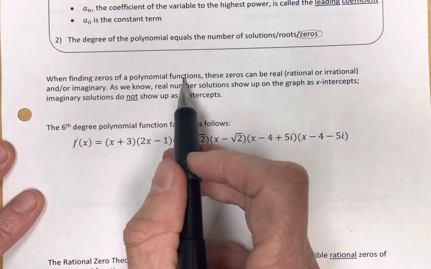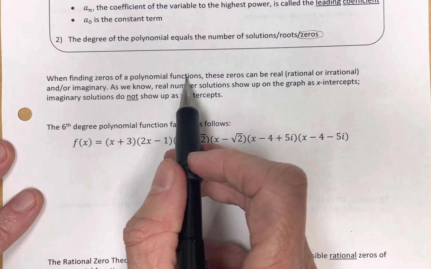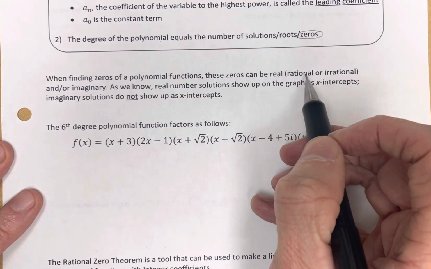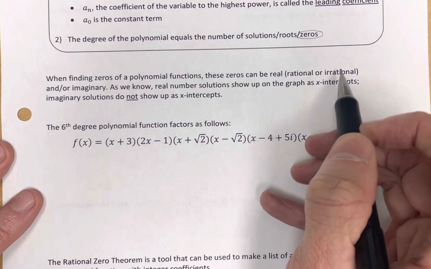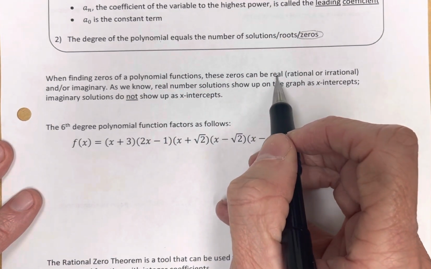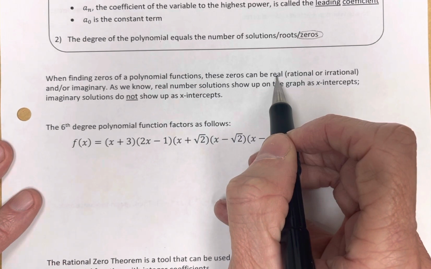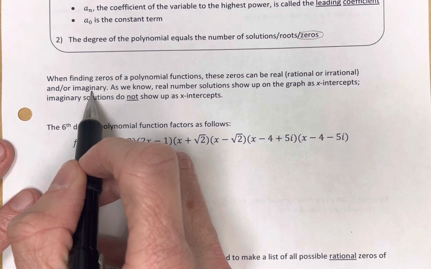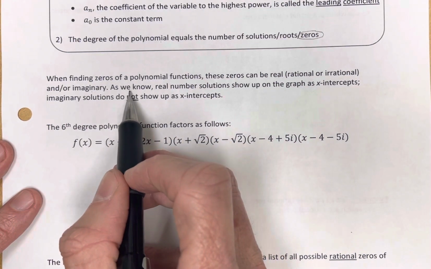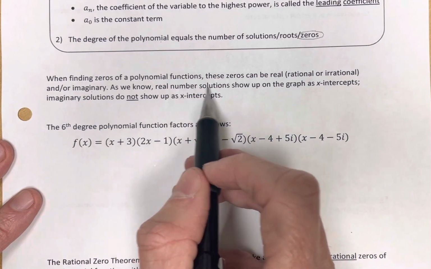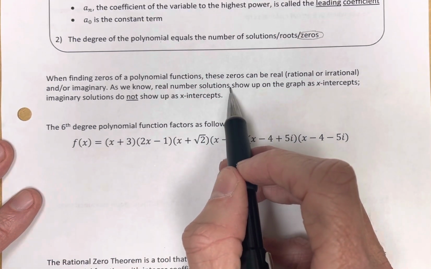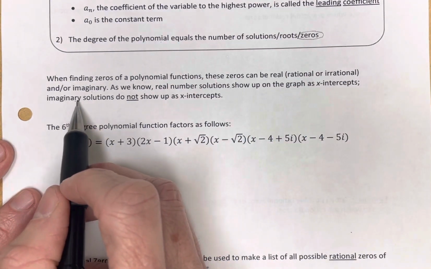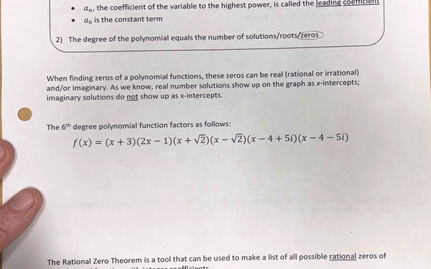When finding zeros of polynomial functions, these zeros can be real numbers, which means they're rational or irrational. Remind ourselves that real numbers appear on the number line. Or the zeros can be imaginary. They don't appear on the x-axis. I restate that here. As we know, real number solutions show up on the graph as x-intercepts. Imaginary solutions do not show up as x-intercepts.